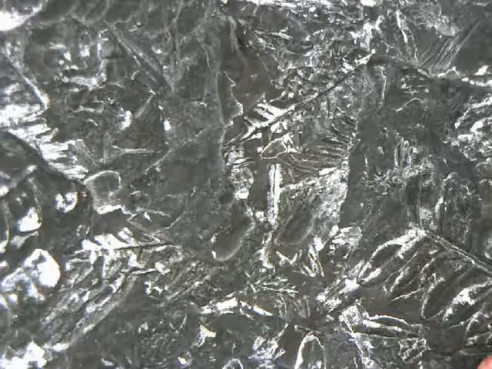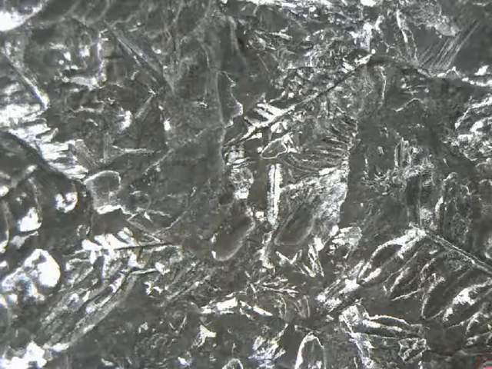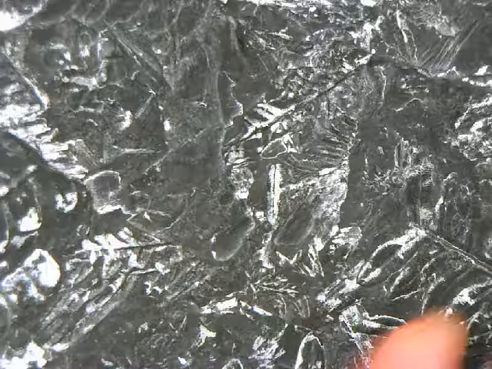So this is an area that, when it was building up, was simply supplied with a little more mud. And so instead of forming coal, it formed shale.